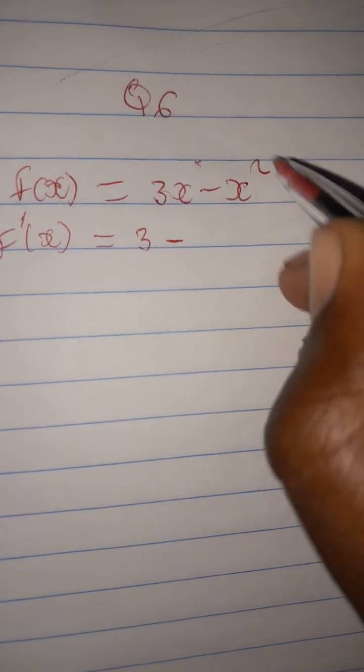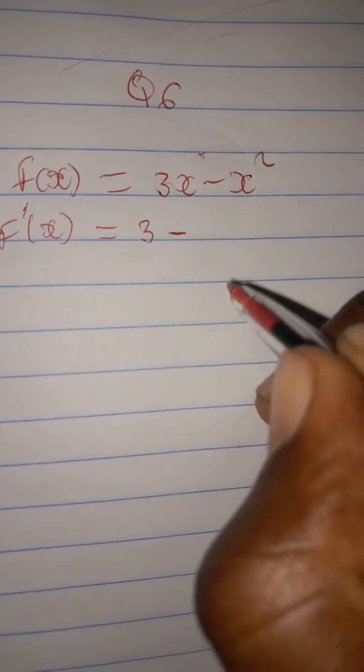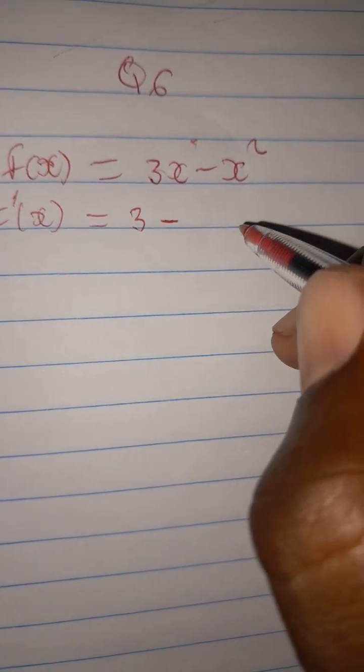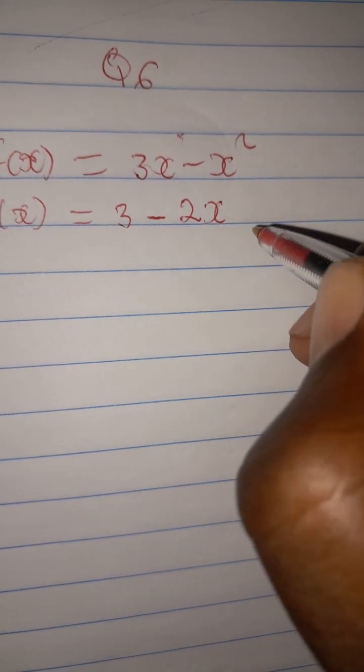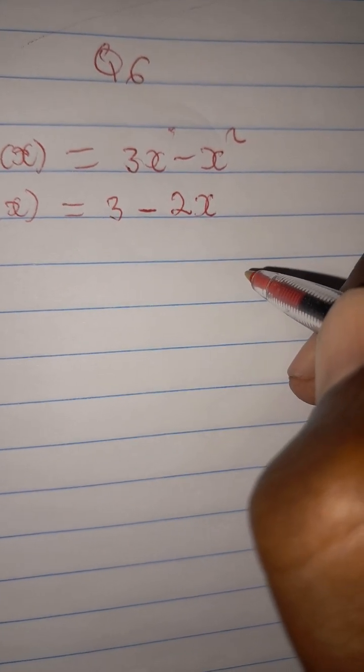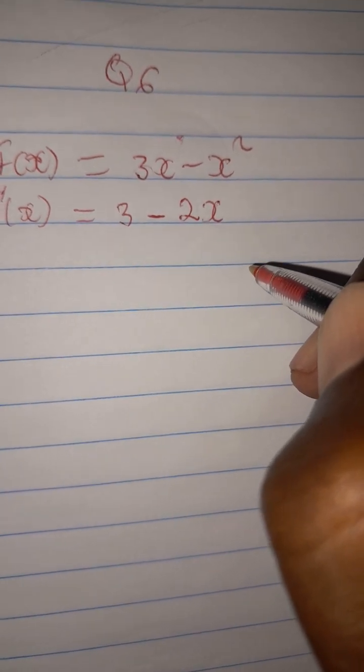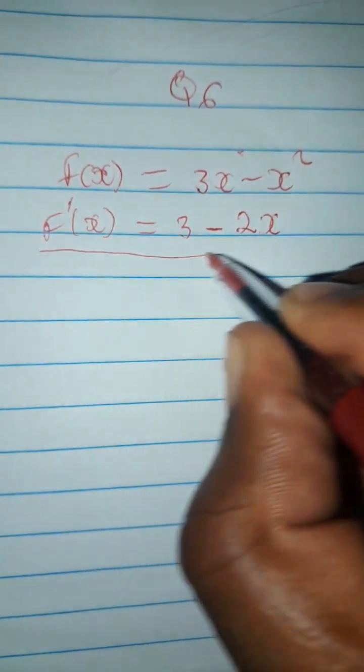Okay, so when you have to derive the x squared, then we have a coefficient of negative 1. The coefficient multiplied by the power will be negative 2. You then subtract 1 from the power. 2 minus 1 is going to be 1. So x to the power 1 is x. So this will be our solution using differentiation. But they wanted us to use the definition from first principles.